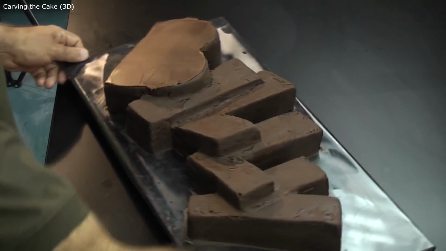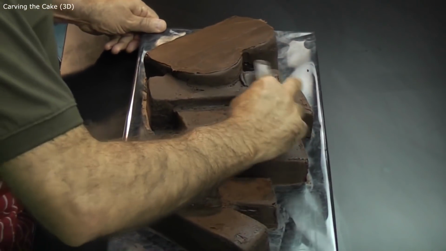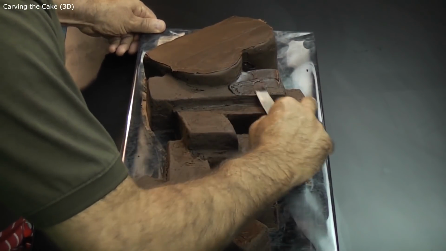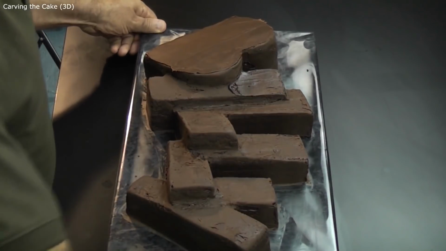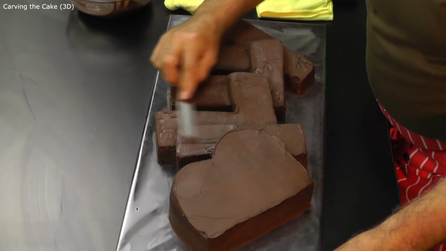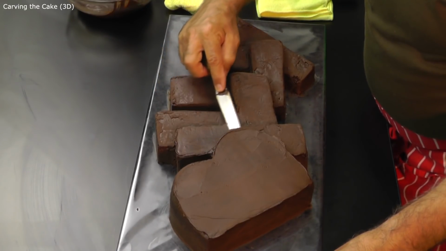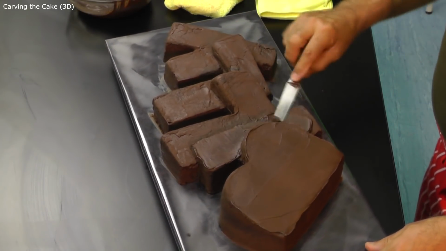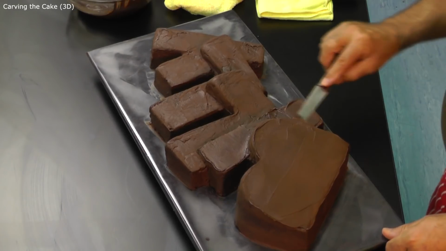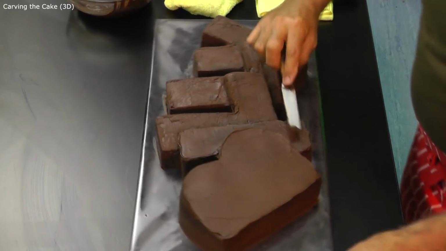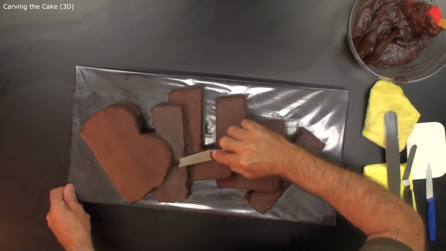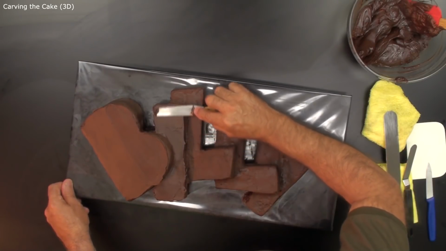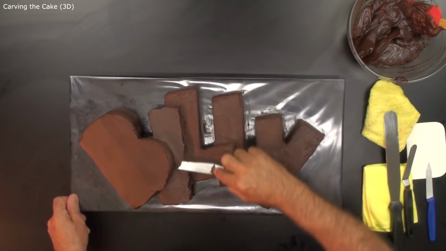That's good enough. Next one. Now the ganache will work much better because the surface is almost perfect, straight, and also cold. So whatever we apply on it, it becomes nice and firm.